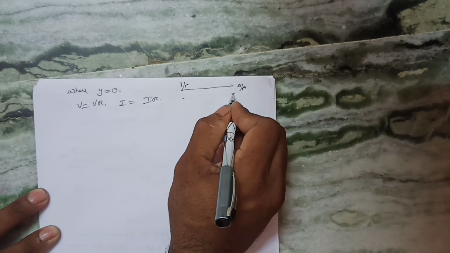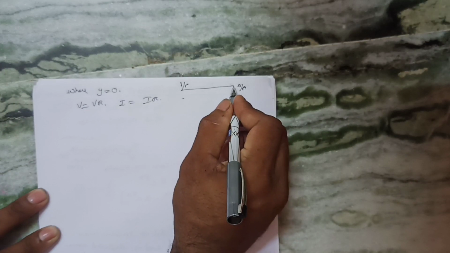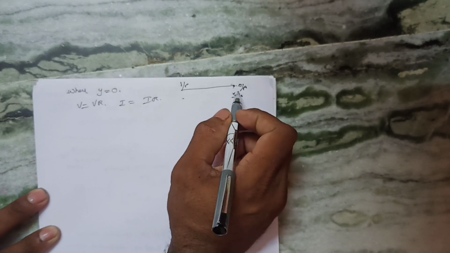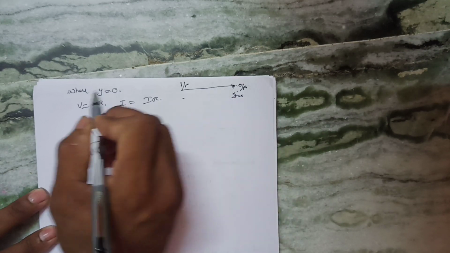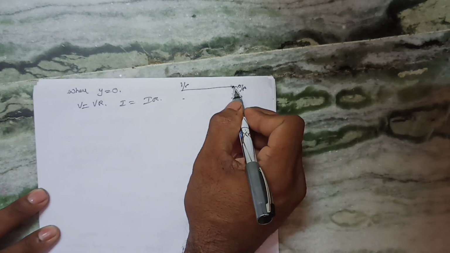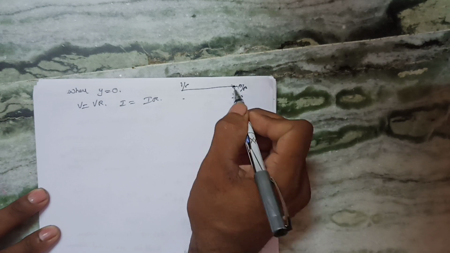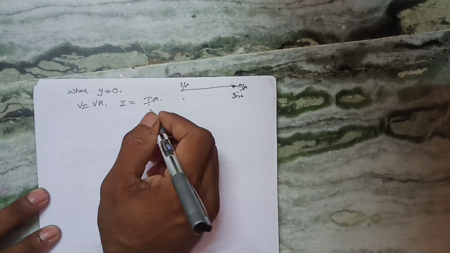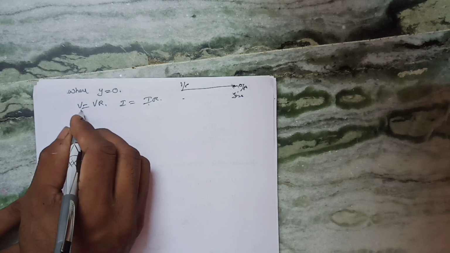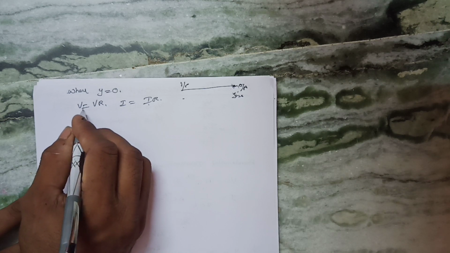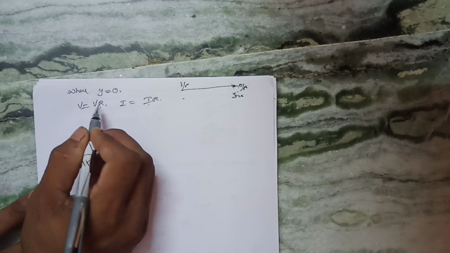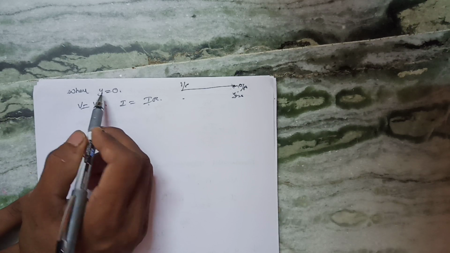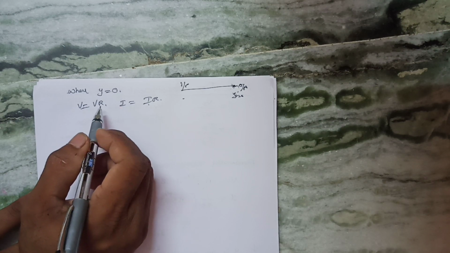At the output port, the voltage is equal to the output voltage VR, and the current is equal to the output current IR. Therefore, in the fundamental equations, in place of V we substitute VR, and in place of y we substitute y is equal to 0.